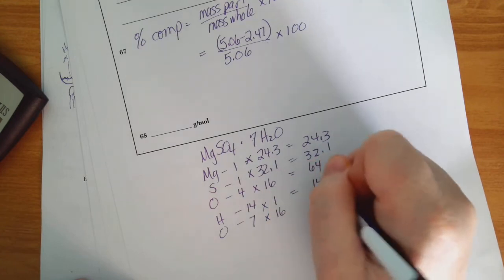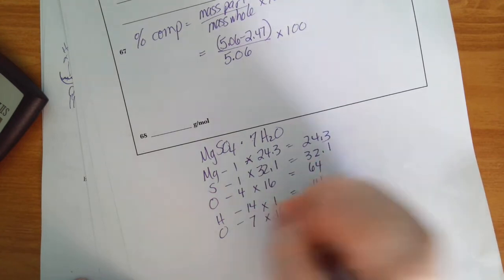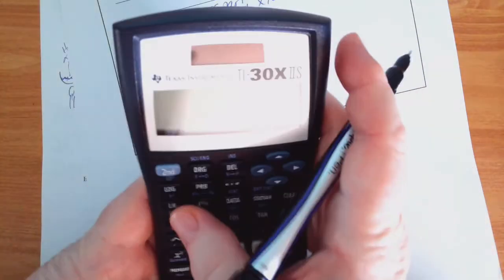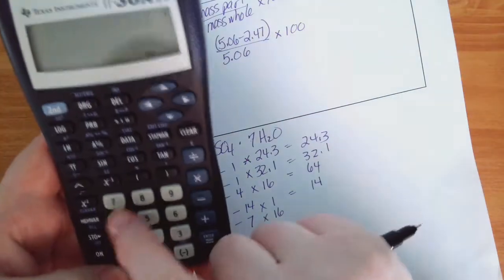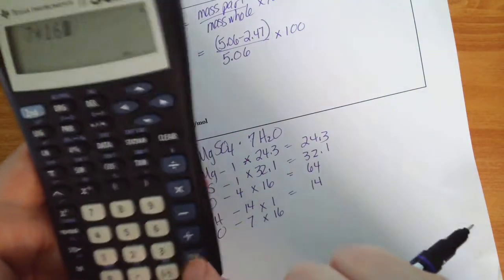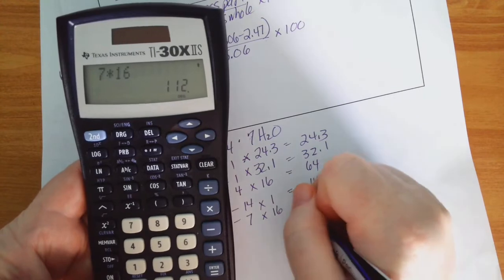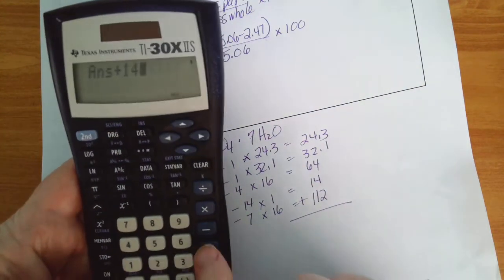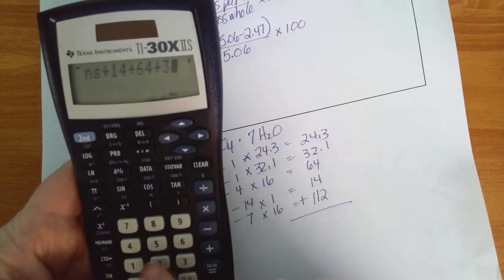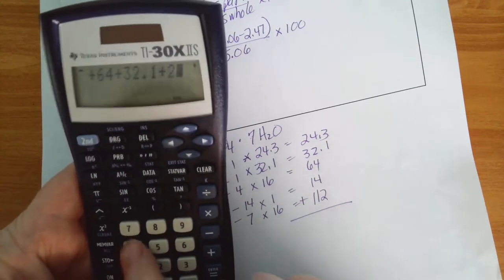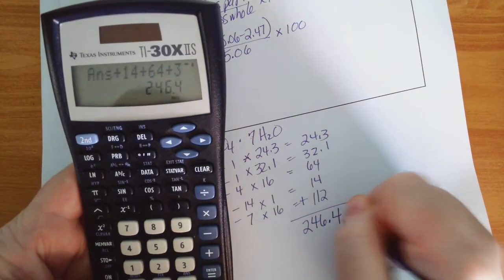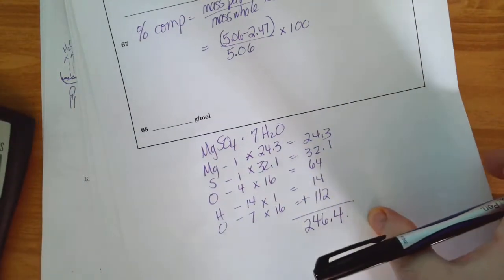1 times 14 is 14. And 7 times 16, I think that's 112, but let's check it. 7 times 16 equals, I was right, 112. Now I'm going to add all those up. So 112 plus 14 plus 64 plus 32.1 plus 24.3 equals 246.4.